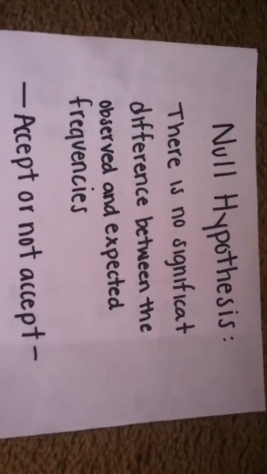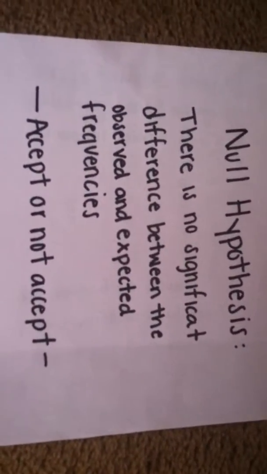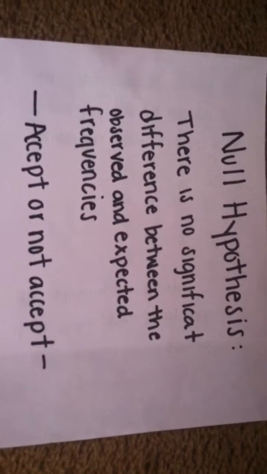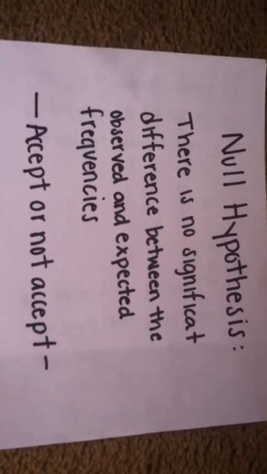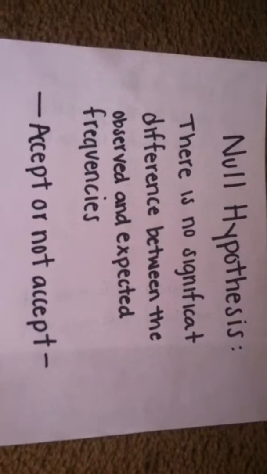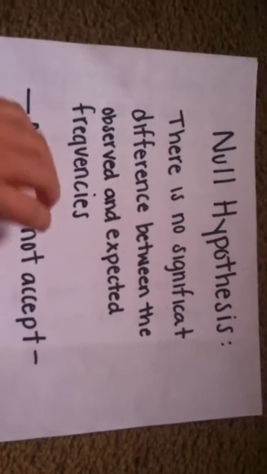Before we begin, there's a term that we need to know. That's null hypothesis. Null hypothesis means that there's no significant difference between the observed and expected frequencies. So that means you're either going to accept your data or not accept your data. So here we go with our problem.